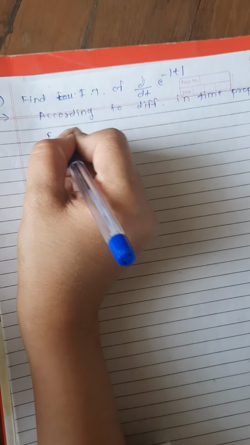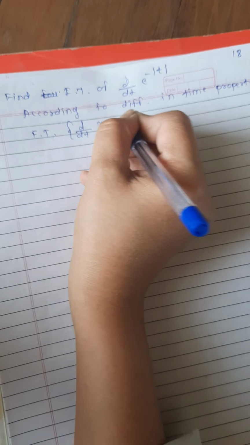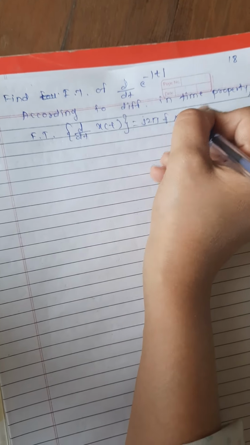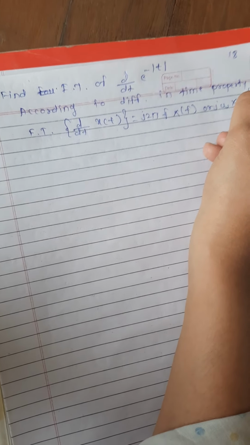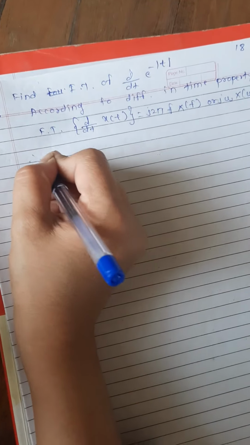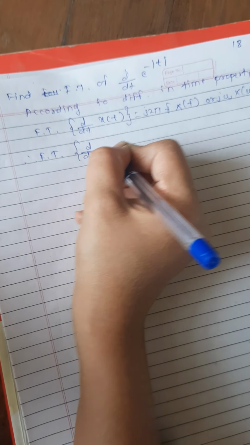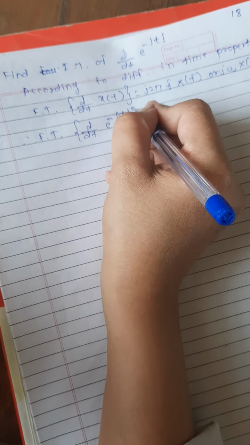the Fourier transform of d by dt of x of t is equal to j2 pi f X of f, or j omega X of omega. So we can write the Fourier transform of d by dt of e raised to minus mod of t. What is x of t here? It is this function.